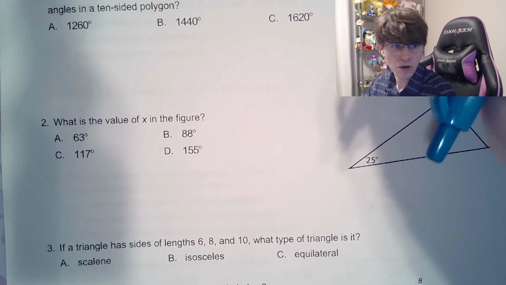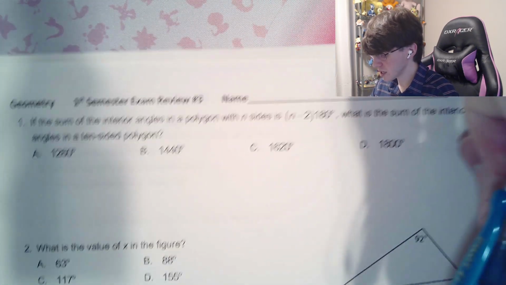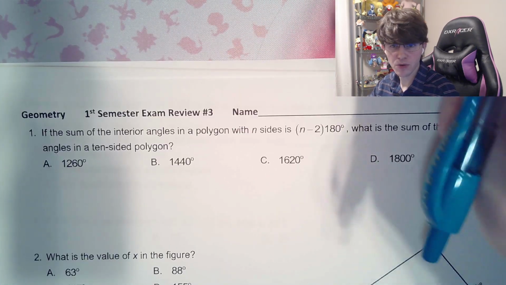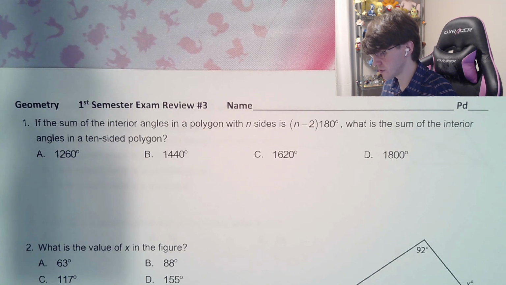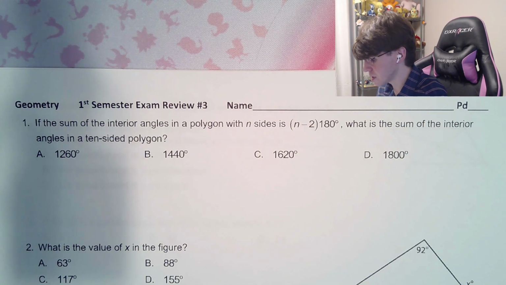Here we go. So question number 1, it gives us this beautiful little formula for us. We don't even have to memorize our formula. How nice of them. If the sum of the interior angles in a polygon is n minus 2 times 180, what is the sum of the interior angles in a 10-sided polygon?